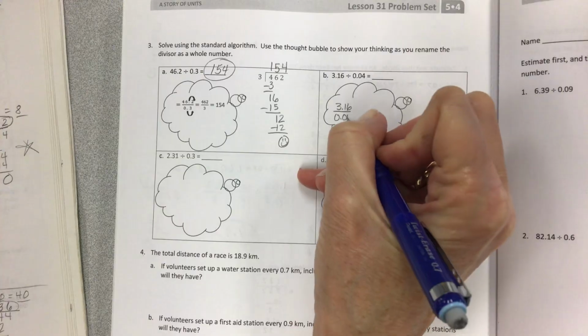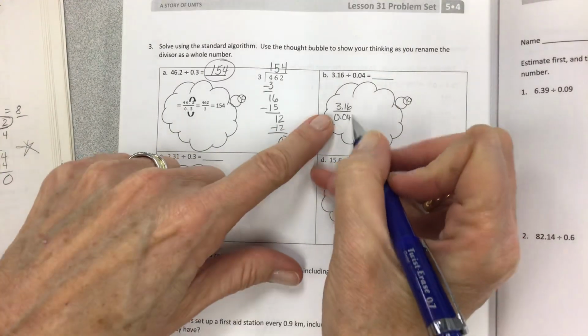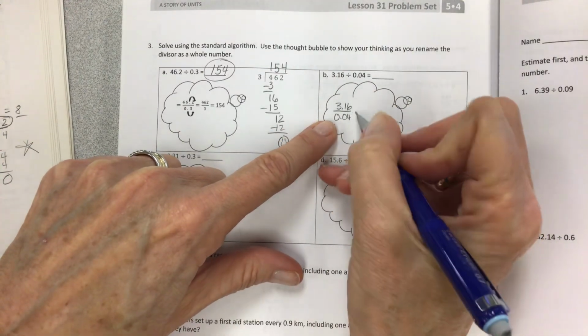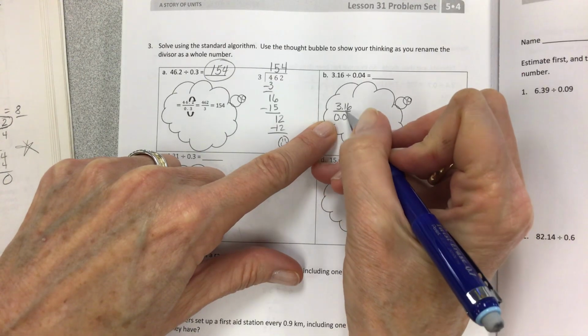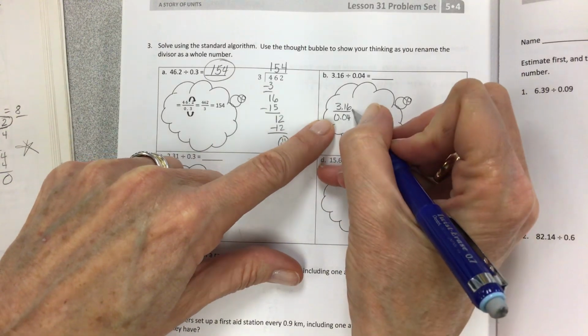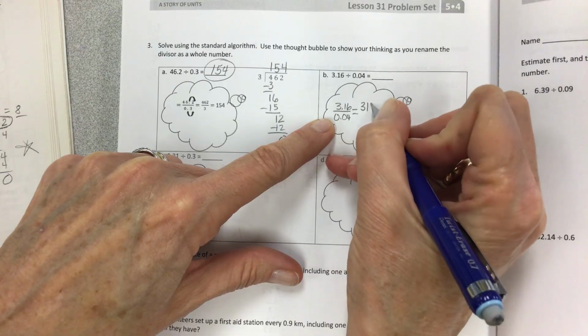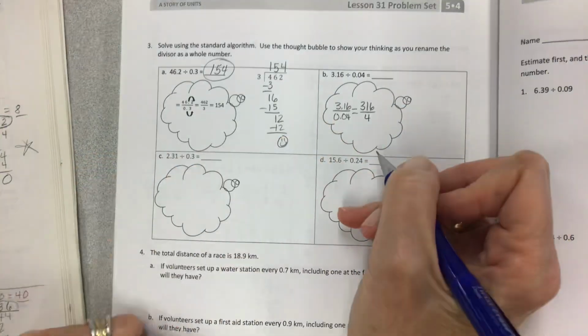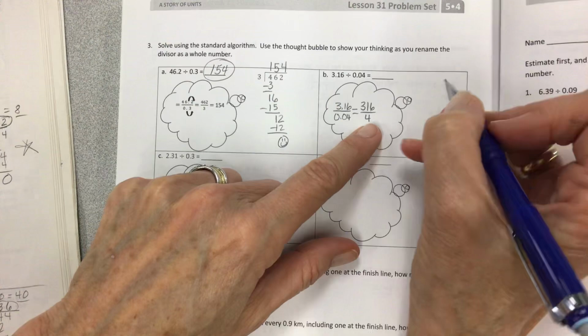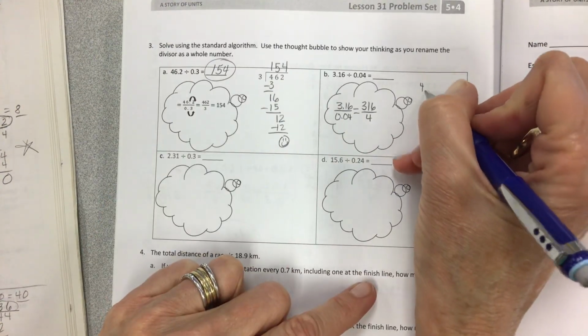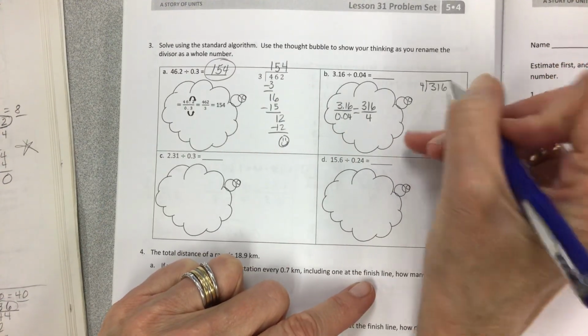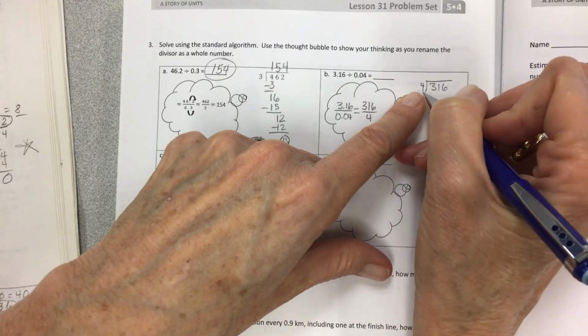3.16 divided by 0.04. Now here's what I'm looking at, and I'm thinking times 100 times 100, which gives me 316 divided by 4. Now don't put the answer because you don't know it yet. 4 into 316. Here we have 31 divided by 4.